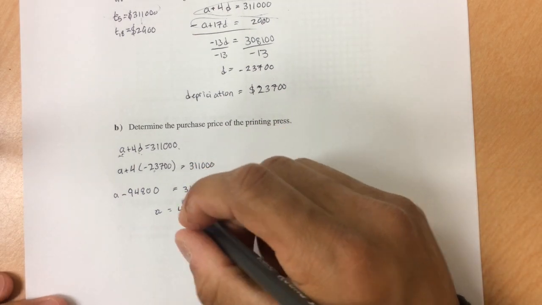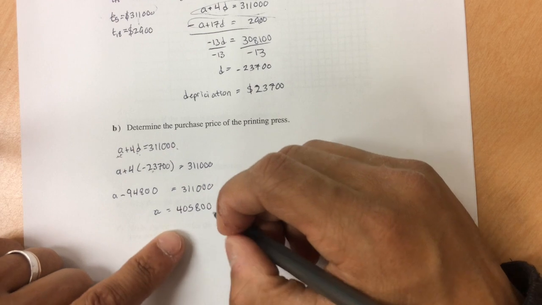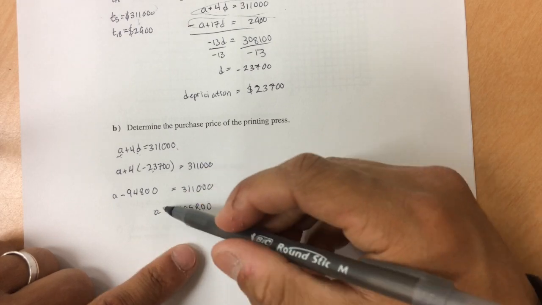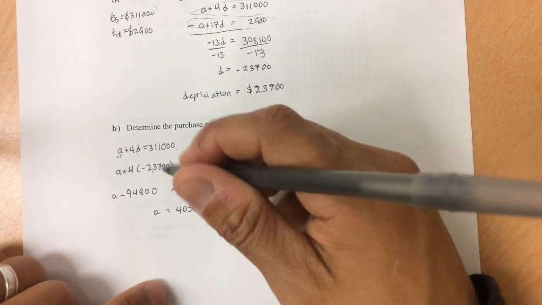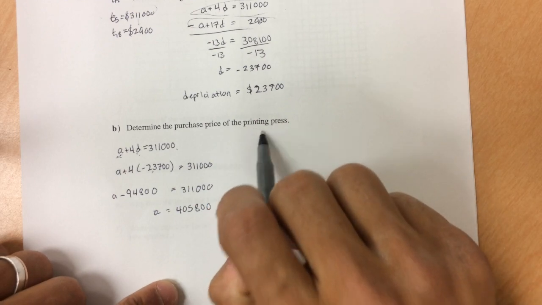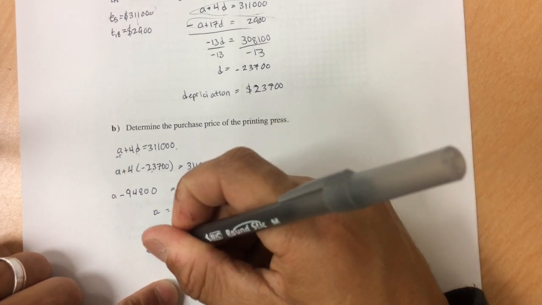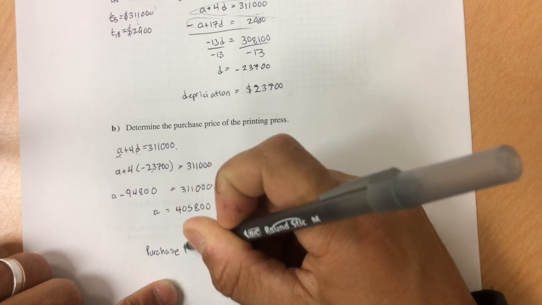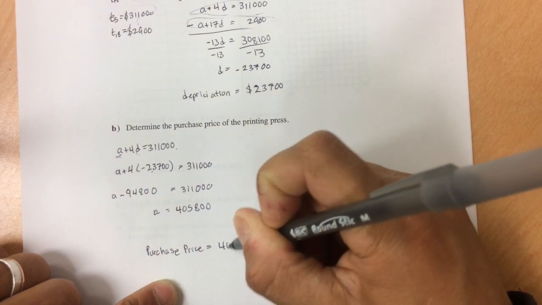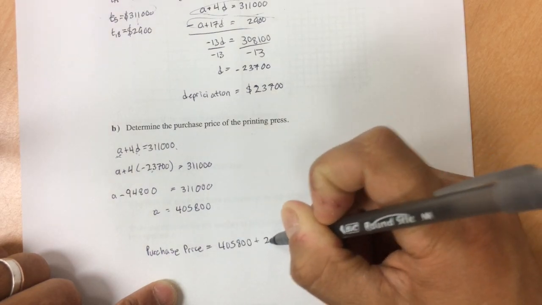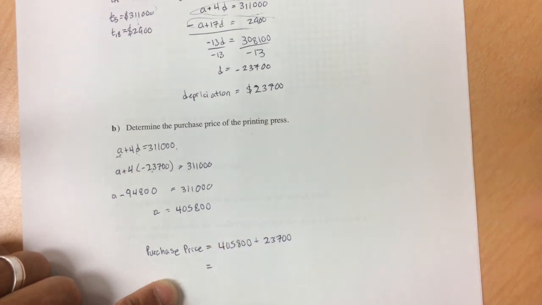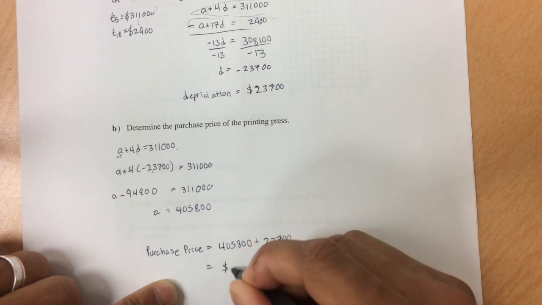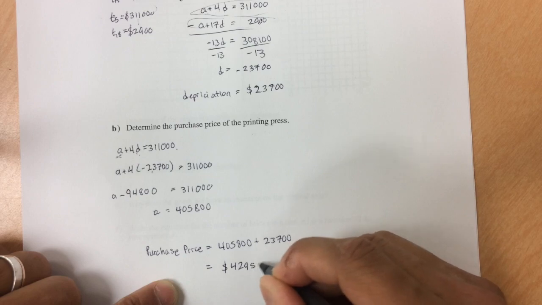So this is not the initial value, right? This just ends up being term 1. So that's the value at the end of term 1. So to find out what the actual price was that we bought the printing press for, we have to add another depreciation amount. So the purchase price is going to be $405,800 plus $23,700. That gives us $429,500.